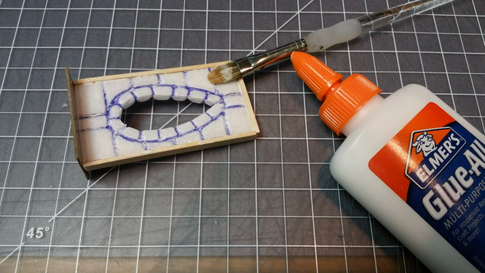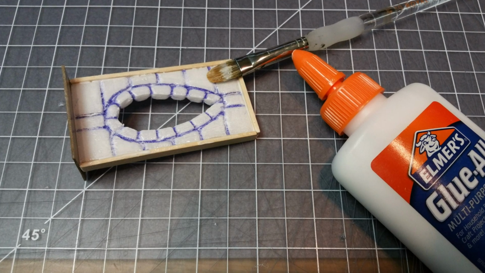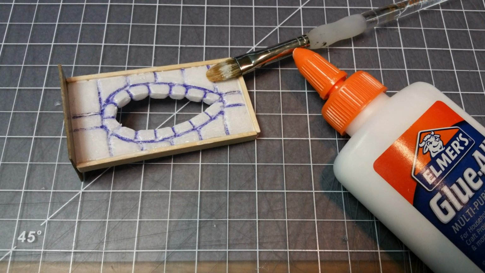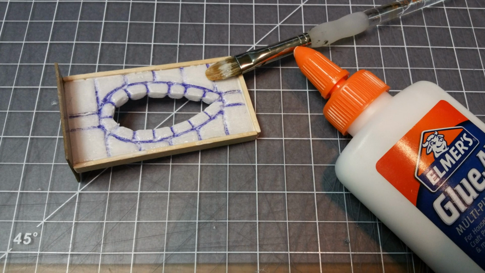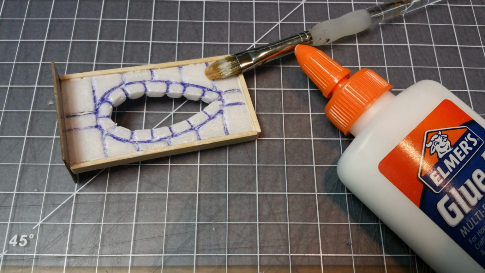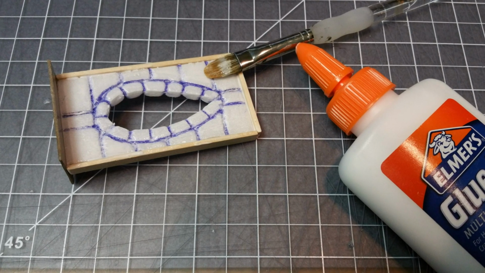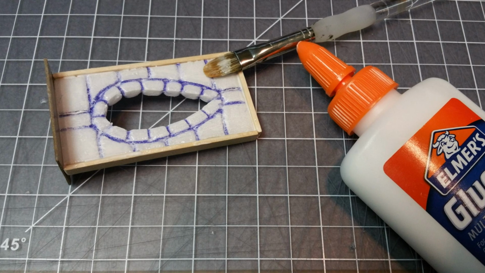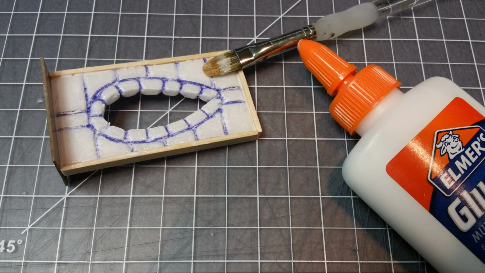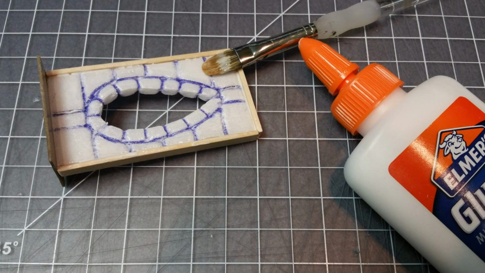Then I glued an inch piece of thick cardstock on the bottom, and this will work for our Tilescape system. Now I'm going to use some white glue and cover this up, because when I paint it, I don't want the foam core to melt. It'll melt if you spray paint it, so I just went ahead and covered it with some white glue.